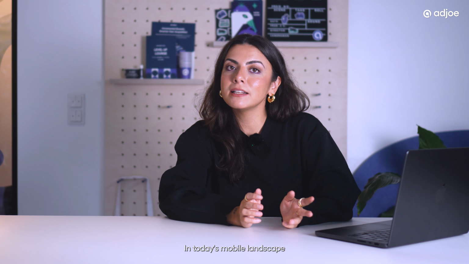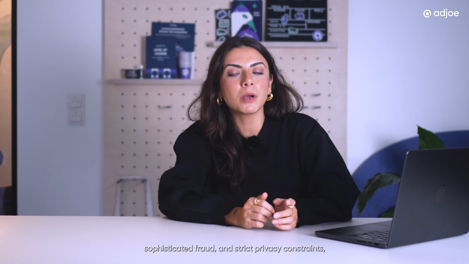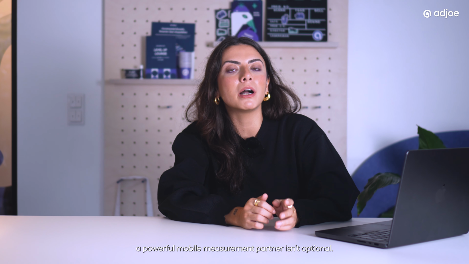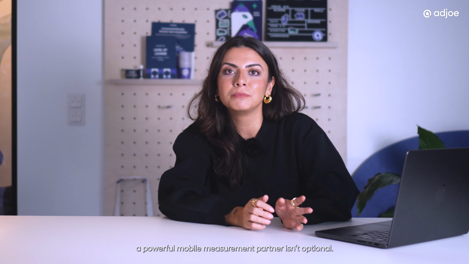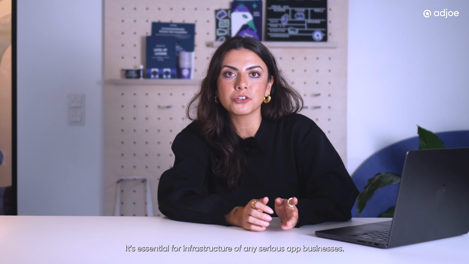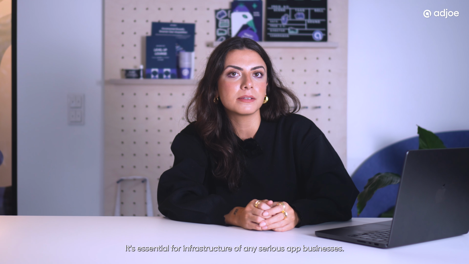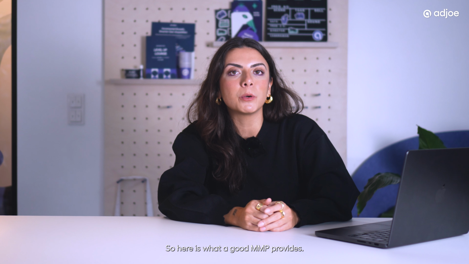In today's mobile landscape, with intense competition, sophisticated fraud, and strict privacy constraints, a powerful mobile measurement partner isn't optional. It's essential infrastructure for any serious app business. So here's what a good MMP provides.